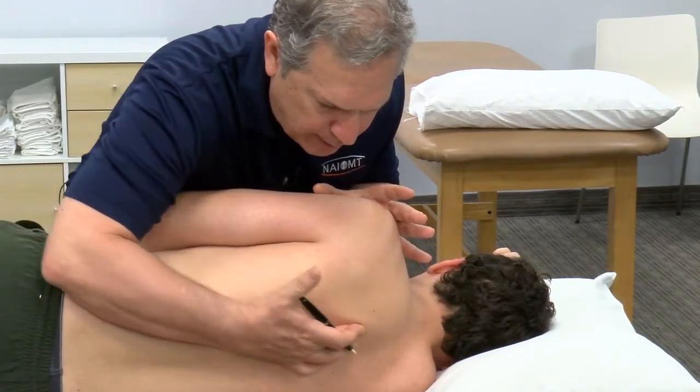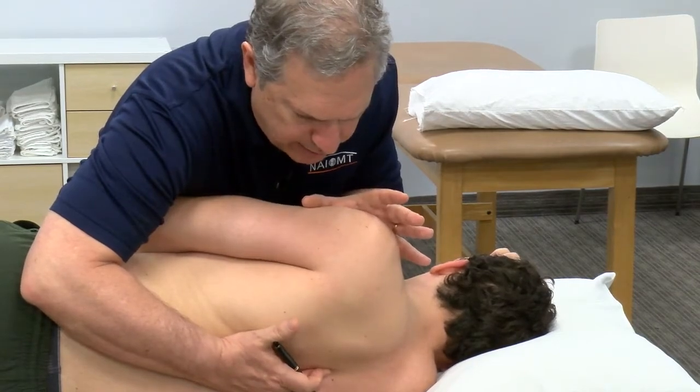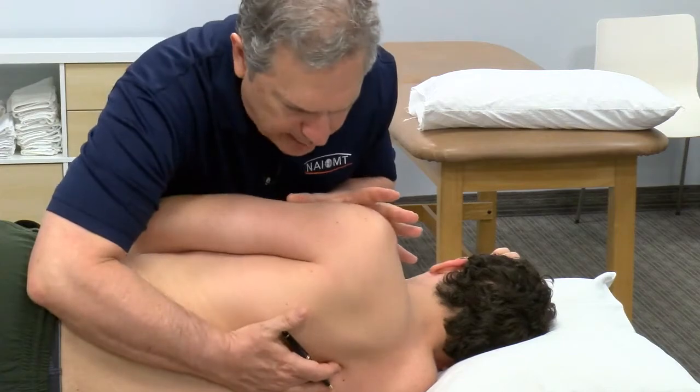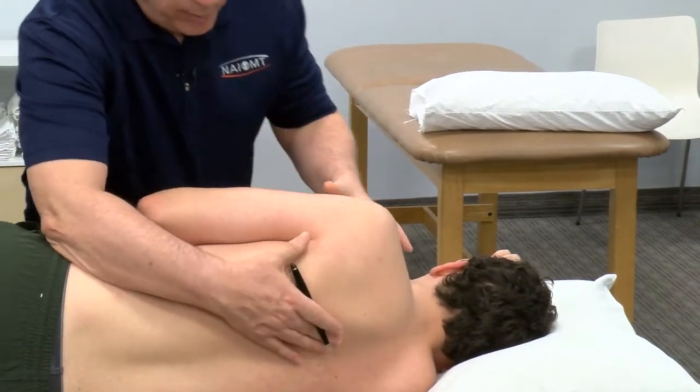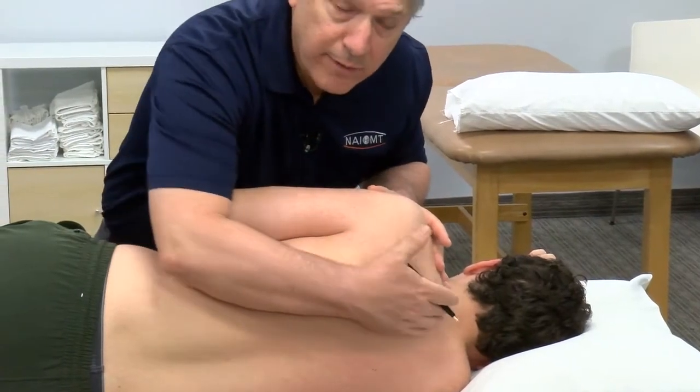Ideally, the vertebral border of the scapula should come all the way back to the spine. You can see he actually does that fairly nicely, and this is checking the length of the serratus anterior muscle. Another way of assessing another very important muscle is the levator scapula.